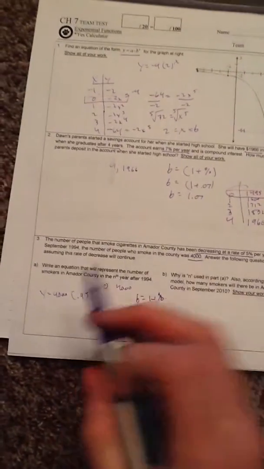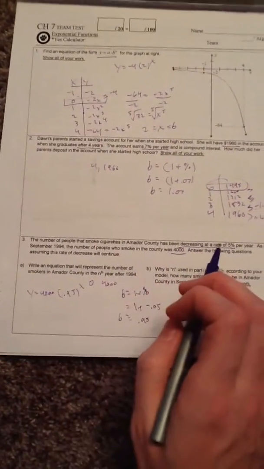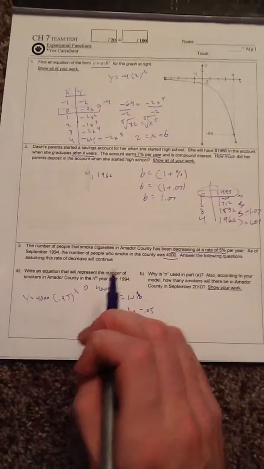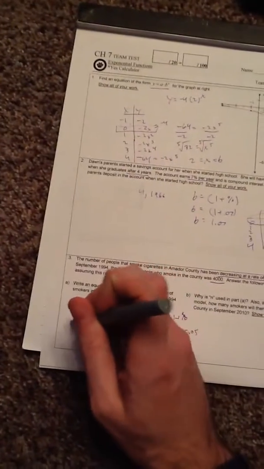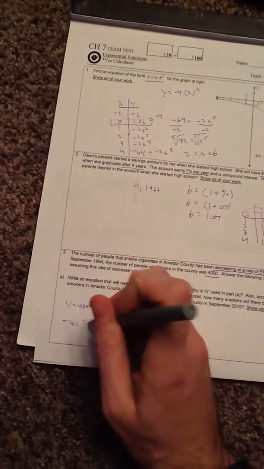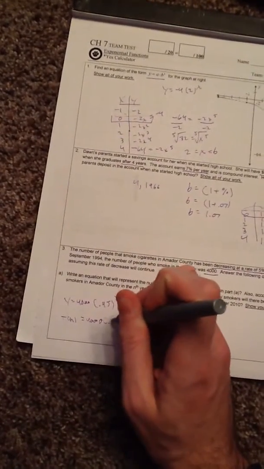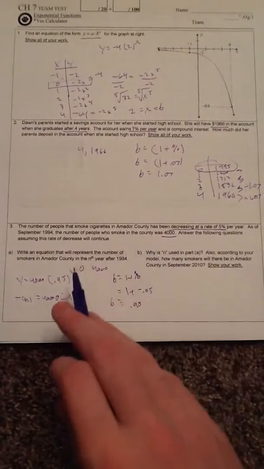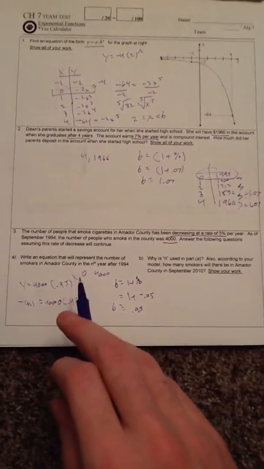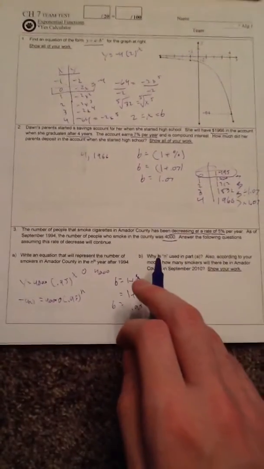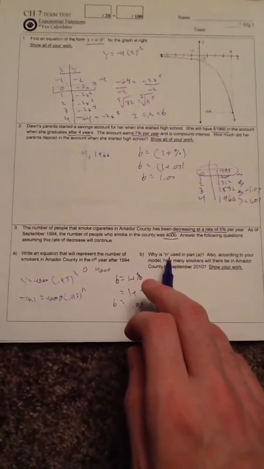Now, if we wanted to, since we do have the n and the t of n, that was kind of optional here. I could have also written t of n equals 4,000 times 0.95 to the n. The reason we could have done this, and as long as you answered this part as to why we wanted an n instead of an x, is because they wanted to use only whole numbers for years.